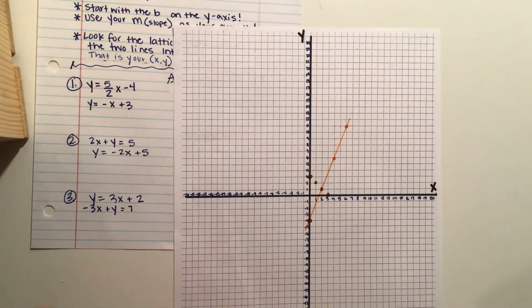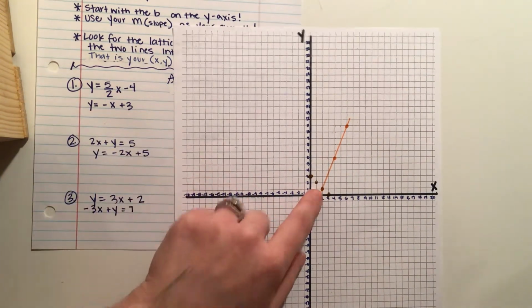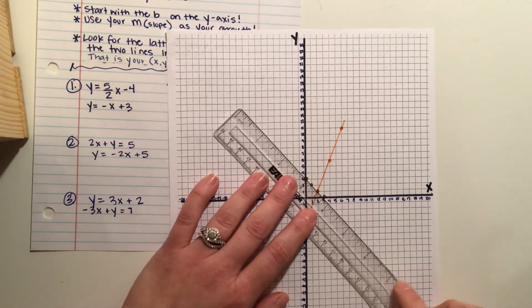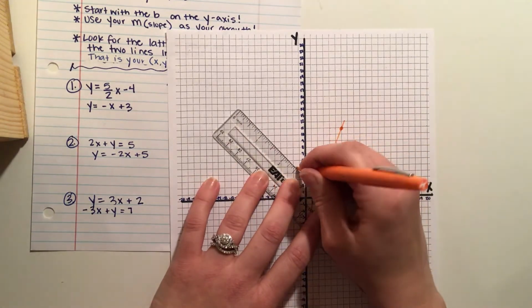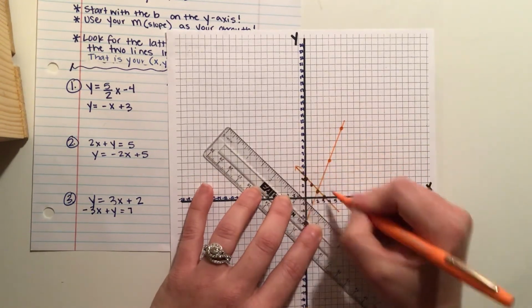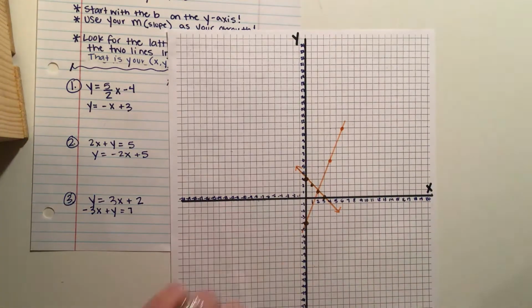And you should have just noticed what happened. They overlapped at a perfect lattice point. So what would the solution for this system be? You find the x comma y.